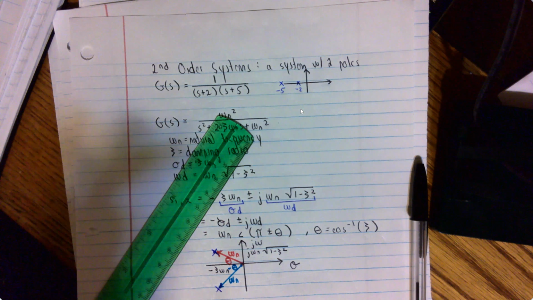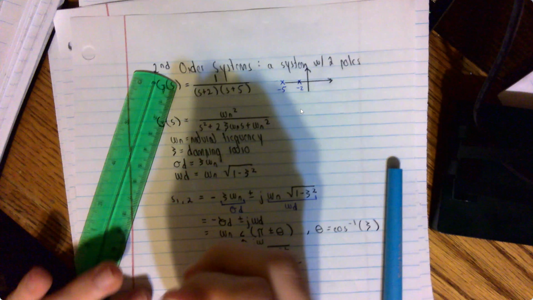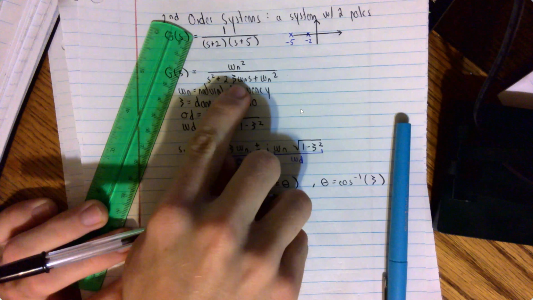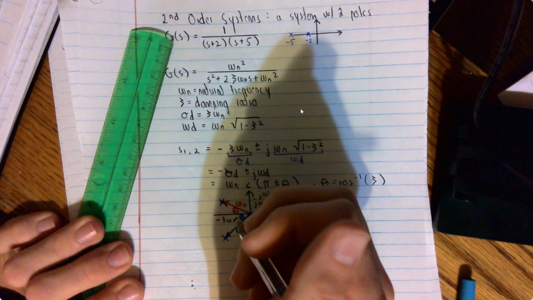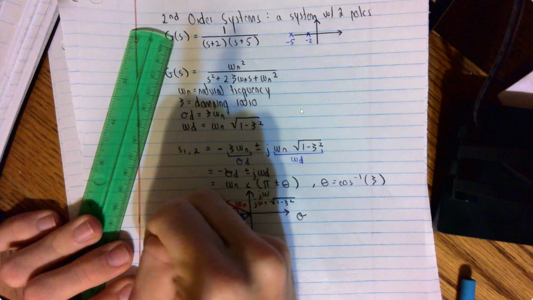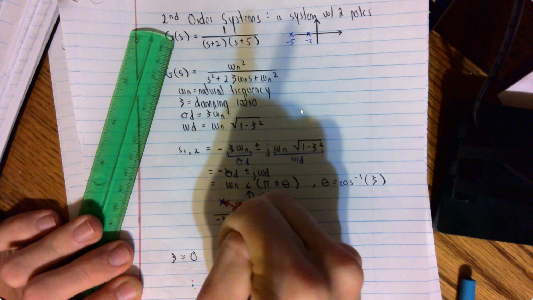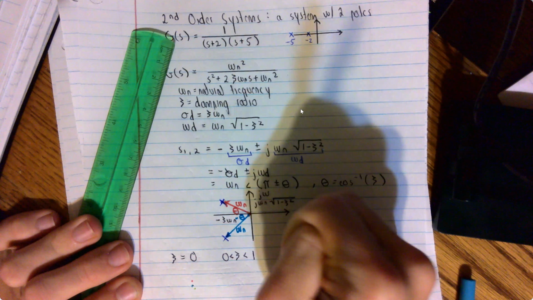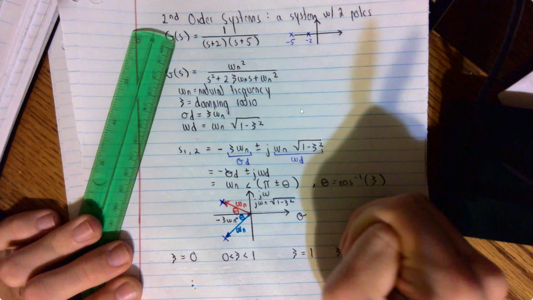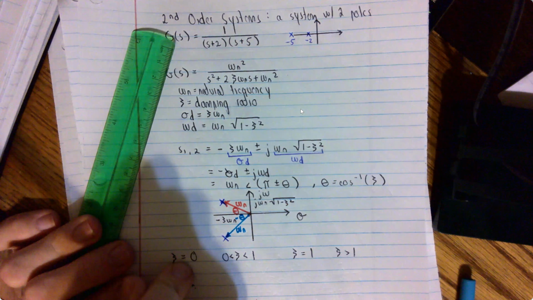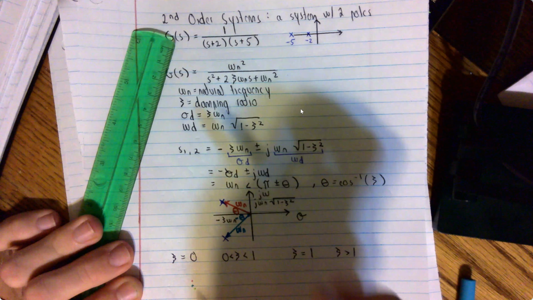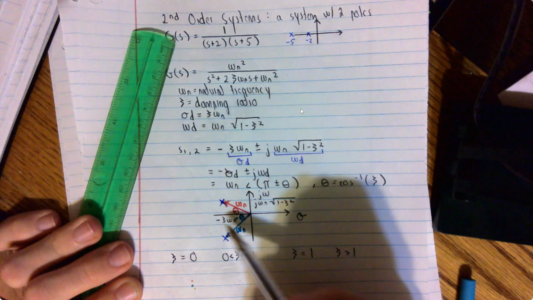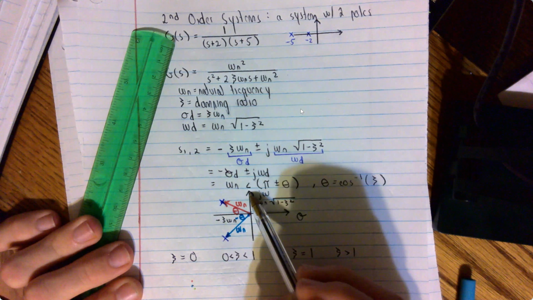Now, a very important thing is your damping ratio in this equation is going to determine the response of your system. And so zeta can equal 0, zeta can be between 0 and 1, zeta can equal 1, and zeta can be greater than 1. So when zeta is equal to 0, you have no real axis component. You're literally just on the imaginary axis.